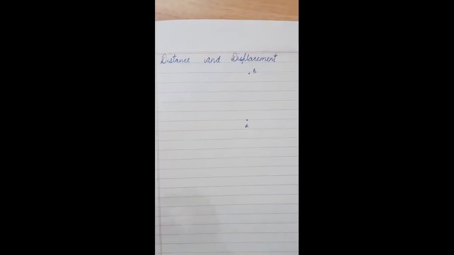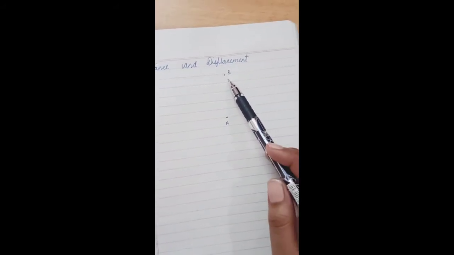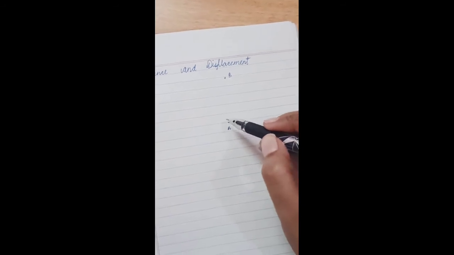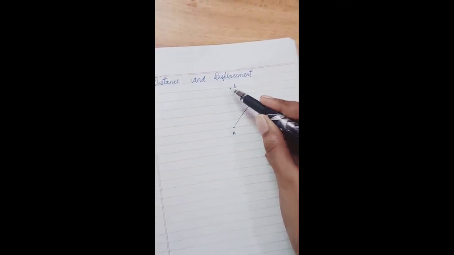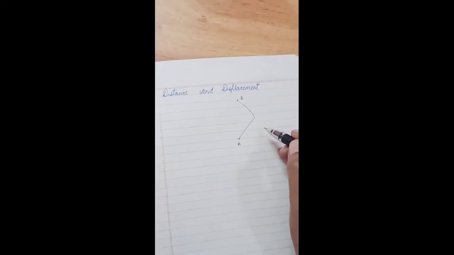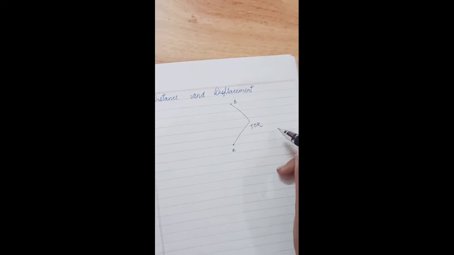Now, distance and displacement. Now suppose a man wanted to move from point A to B and he has taken this route like this, and say this distance is 50 kilometers.